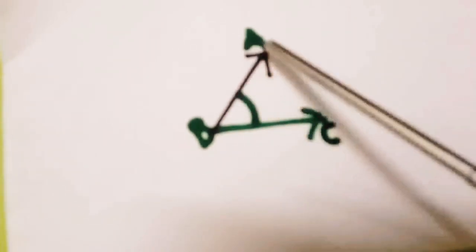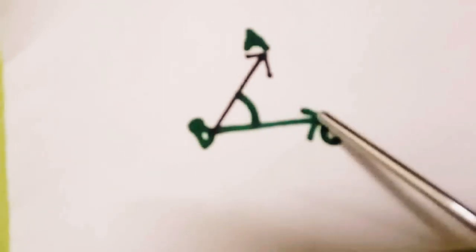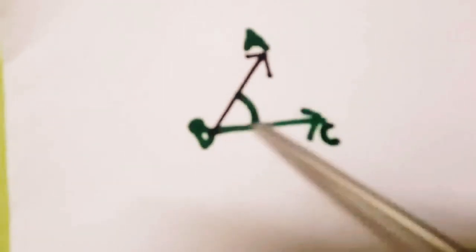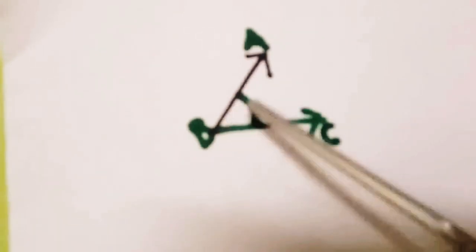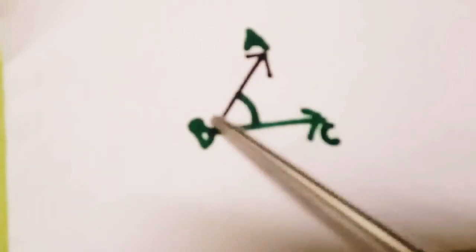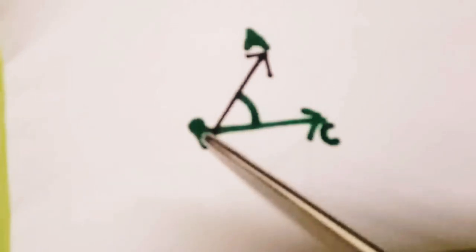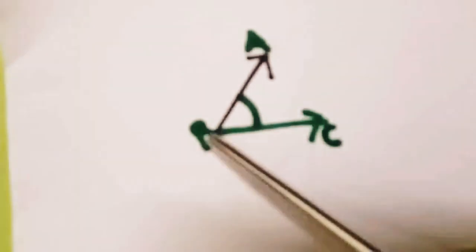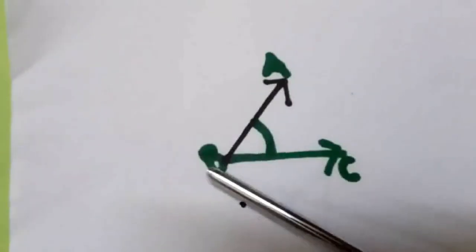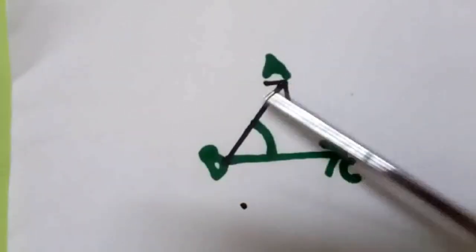These two, AB and BC, are the sides of an angle. An angle has two rays, okay? And this meeting point, this corner point, this common point is called the vertex.